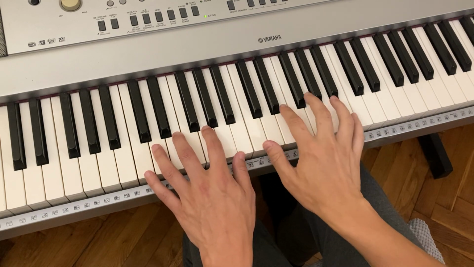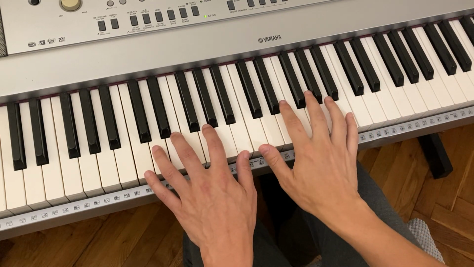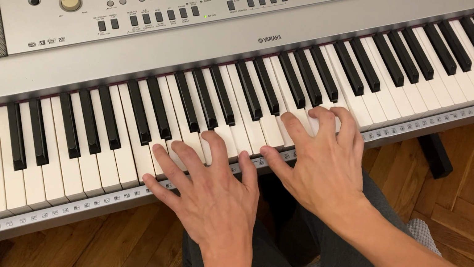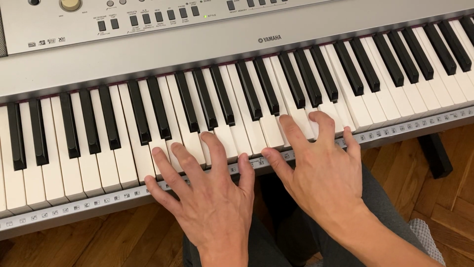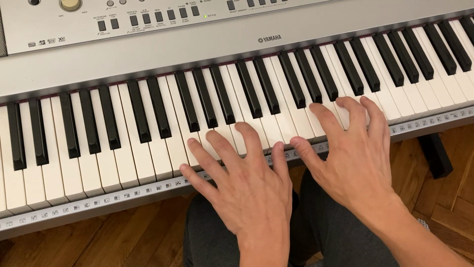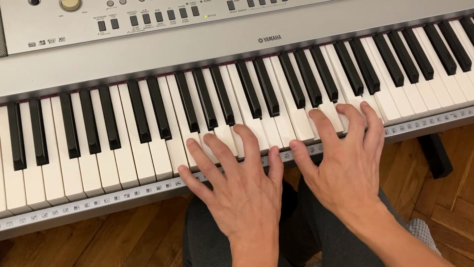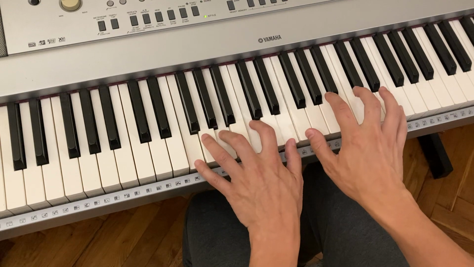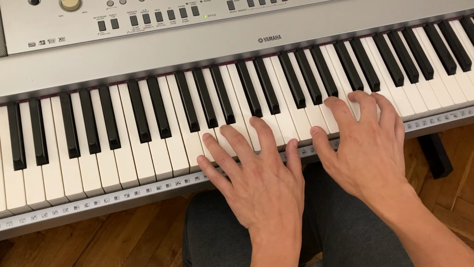So, key of C. I'll say them as we go along, of course. Major 7. Number 2 is minor 7. 3 is minor 7 again. Notice how I'm rolling the chord as well. I'm doing this. So 4 is F, is major 7.